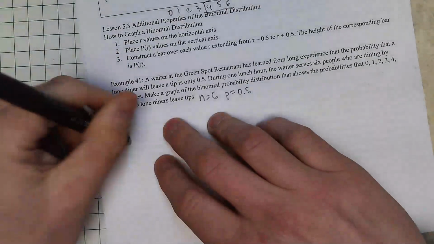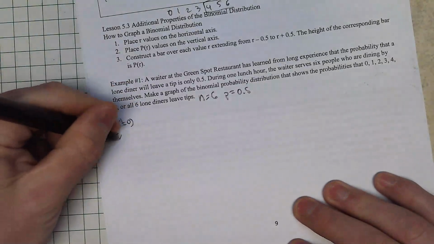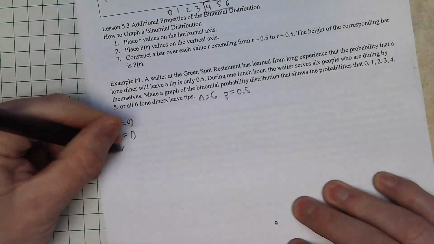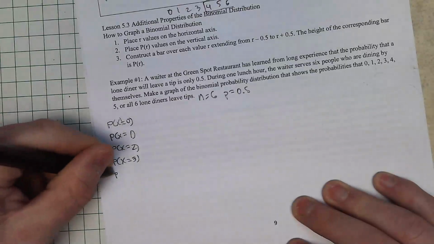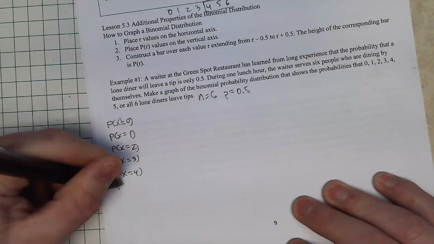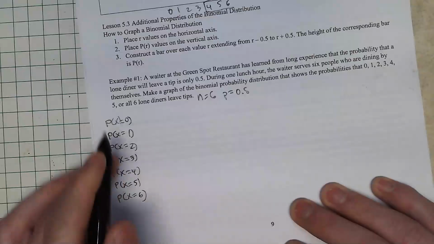I want to know the probability that x equals 0, the probability that x equals 1, 2, 3, 4, 5, and the probability that x equals 6. So I want to find each of these probabilities.